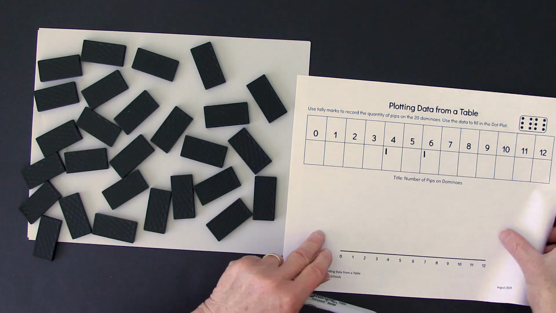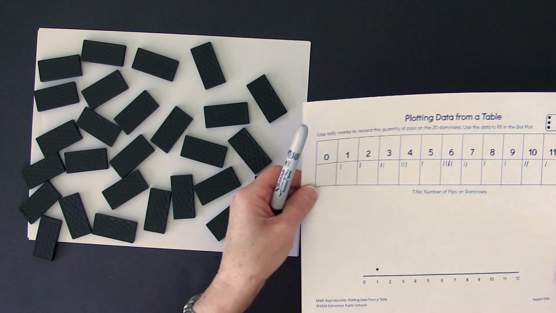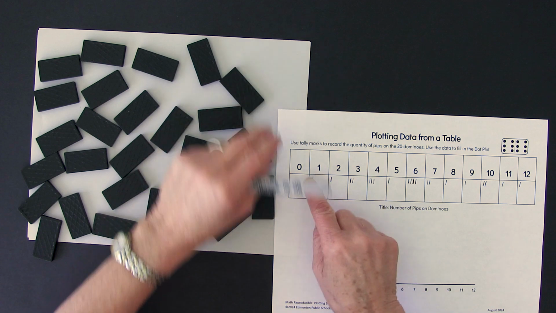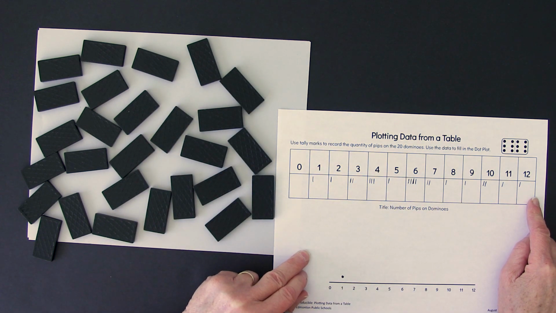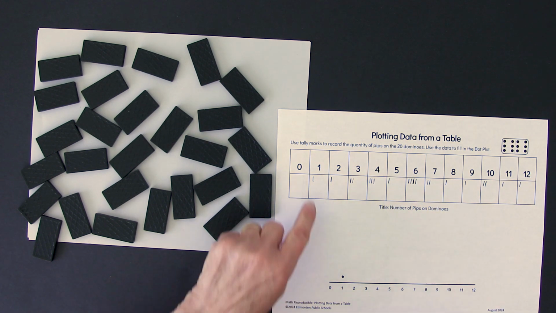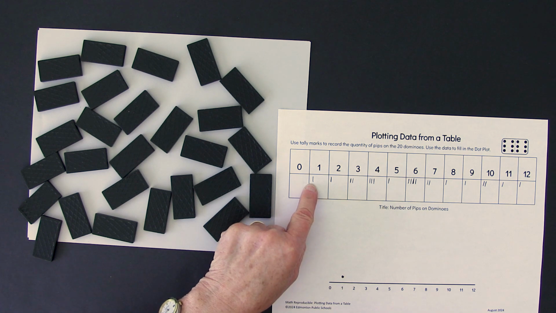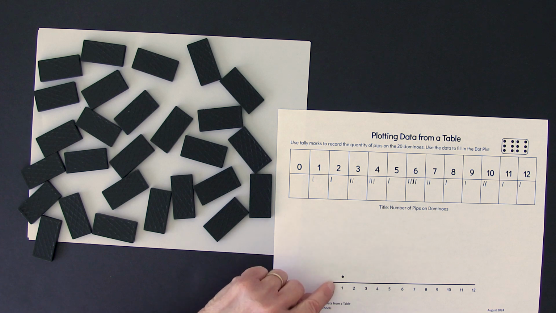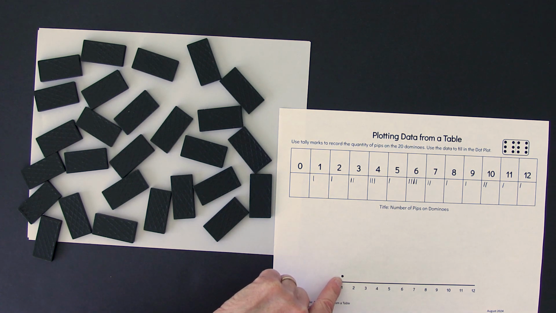Now I've already done that on this sheet, and I've made sure that I have 20 tally marks in here. So now what I'm going to do is take that data and plot it on the dot plot. So I see here that I've only turned over one domino that has 1 as the quantity.